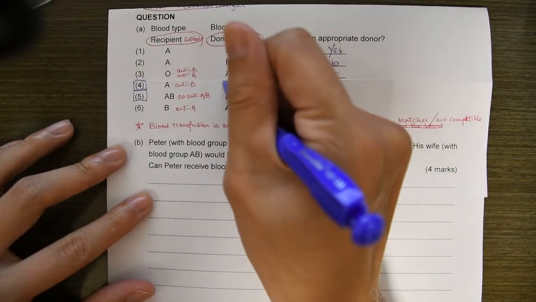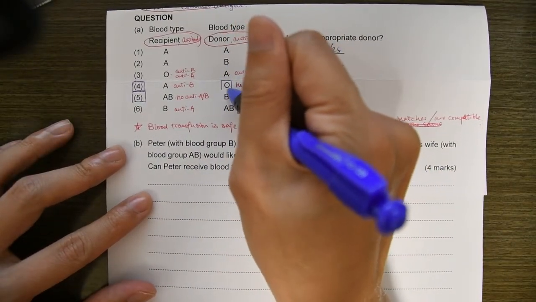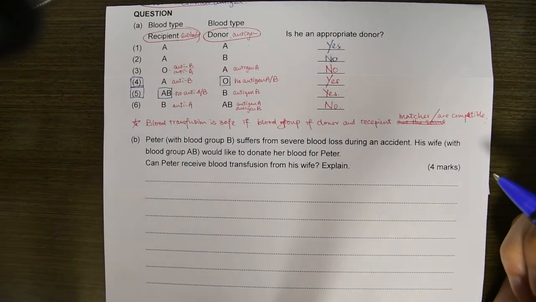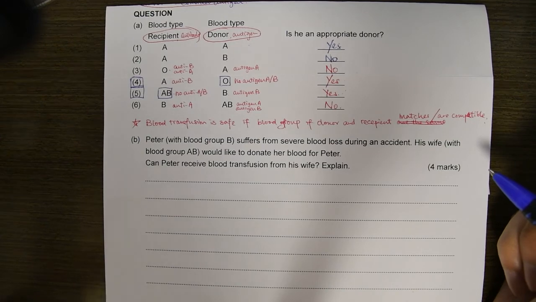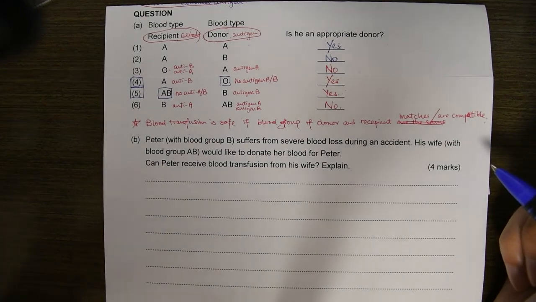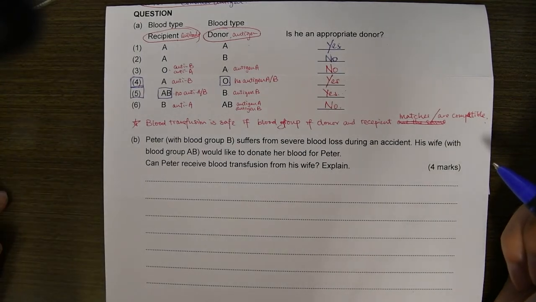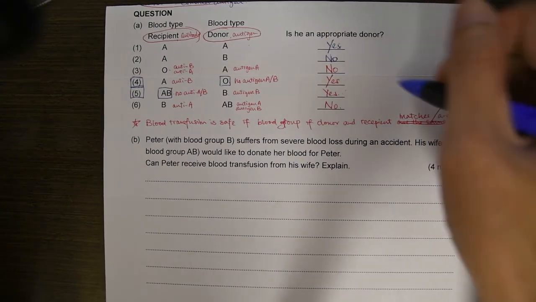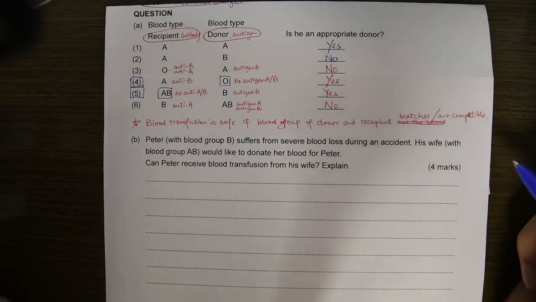What's so special about blood group O and blood group AB in this case, and what can you deduce? What's so special about blood group O during blood transfusion? What's so special about blood group AB during blood transfusion? Think about it. If you have any idea, put it here, somewhere here, using pencil.